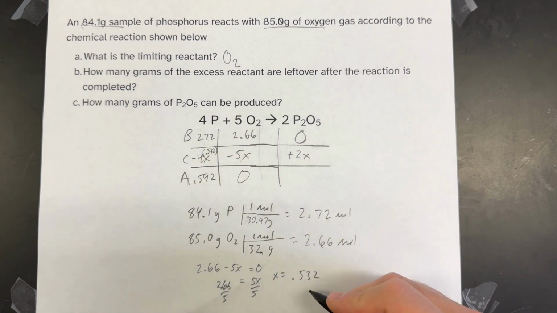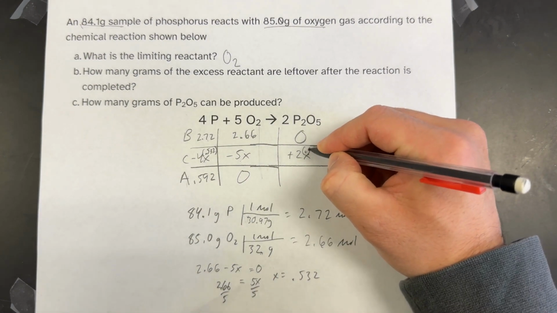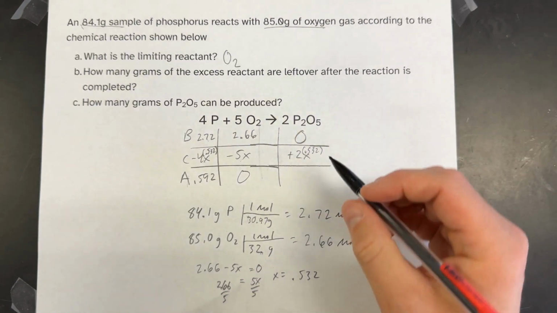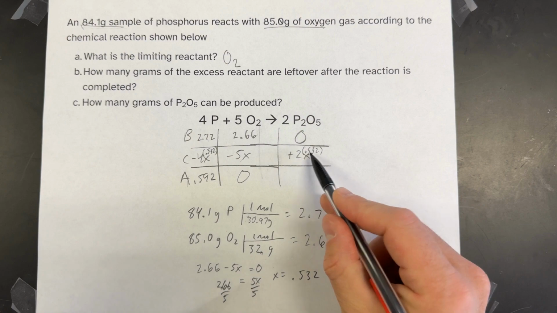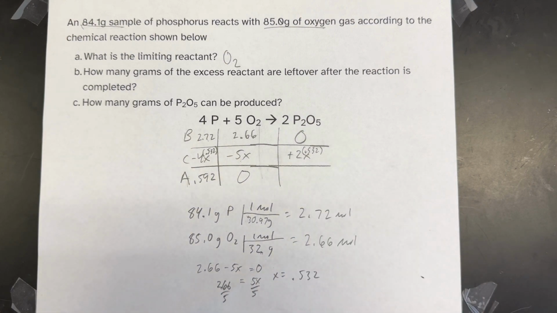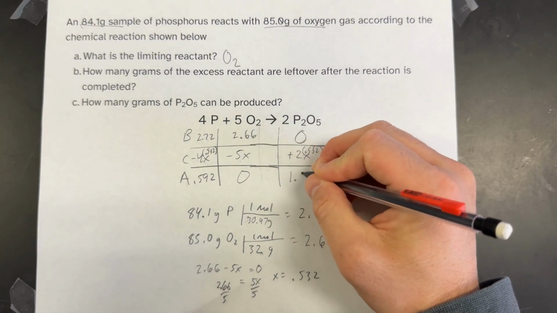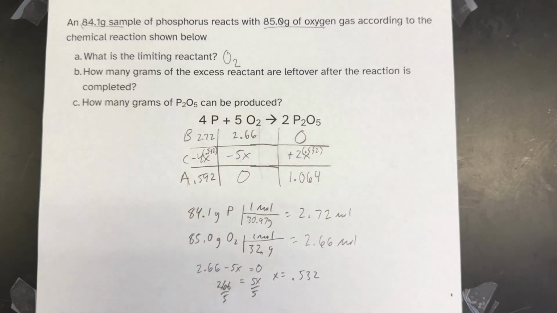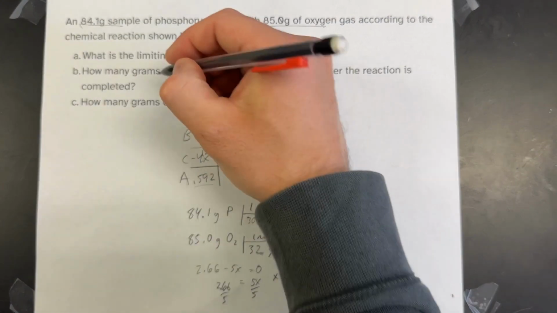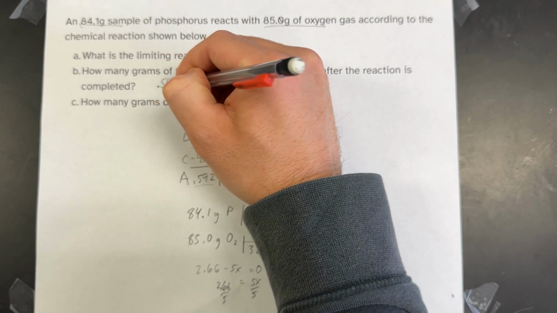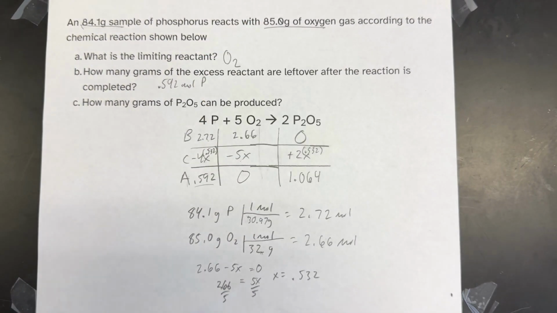I'm going to finish my table. I'm going to plug in my x, 0.532, so this would be 0.532 times 2 to get 1.064. That's how many moles of P2O5 were produced. So when I go and look at answering B, it says how many grams of excess reactant are left over. Well, I know P is the excess reactant, and I know that 0.592 moles of P were left over.